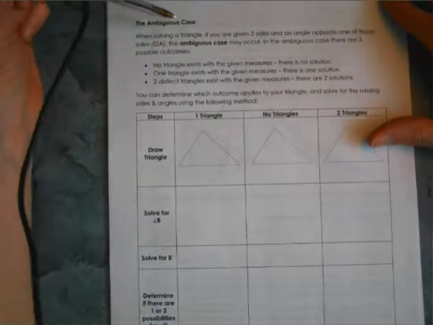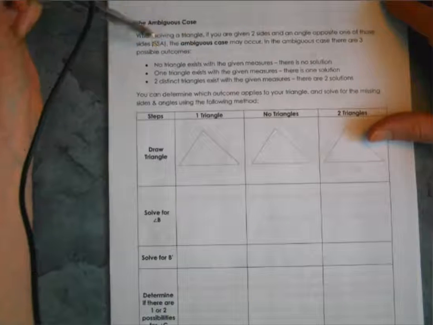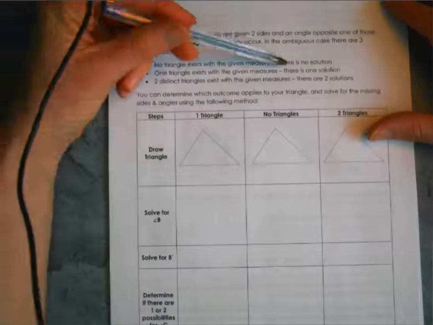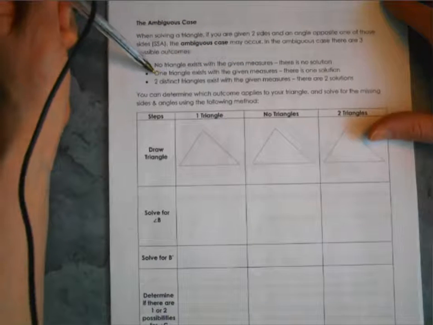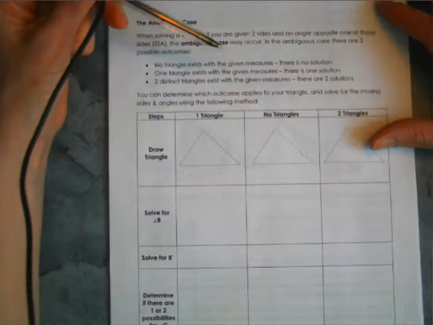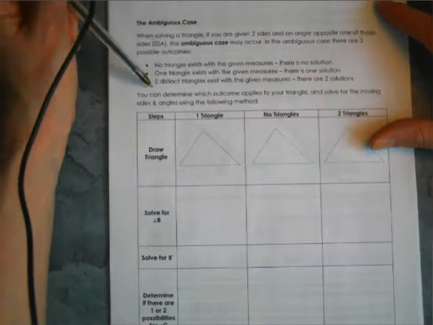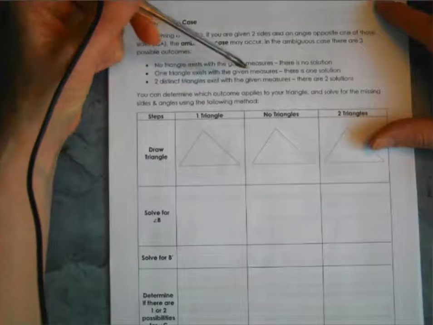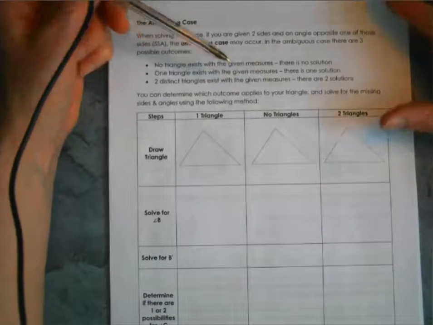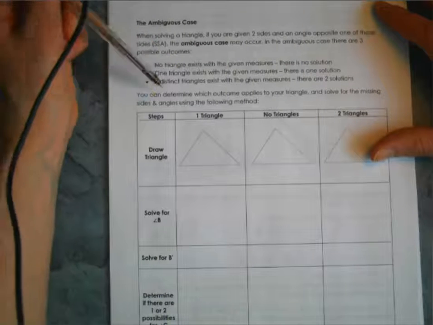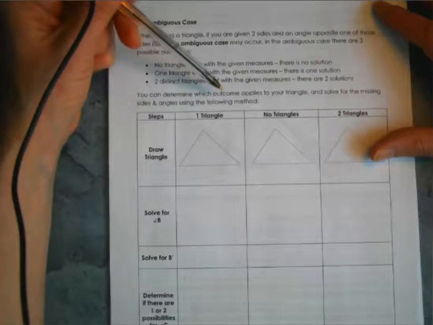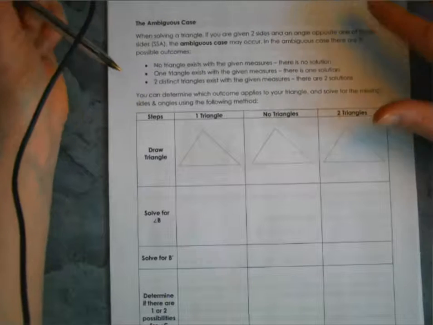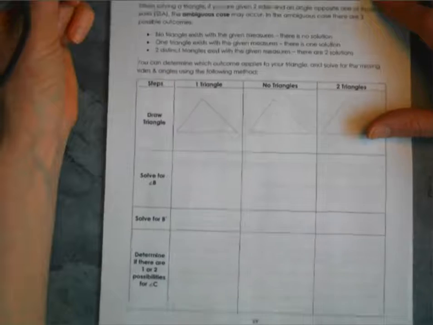So like I mentioned, there's three possible outcomes for this ambiguous case when you're given side-side-angle. The first one would be no triangle exists with the given measures. There's no solution at all. The second one would be one triangle exists, and that's what we normally have been dealing with. The other option is that you could have two distinct triangles with the given measures, and they would both be accurate. Okay, so the big trick with the ambiguous case is determining which outcome applies to your triangle, and then also solving for the missing sides and angles for both triangles. You need to be able to calculate both.